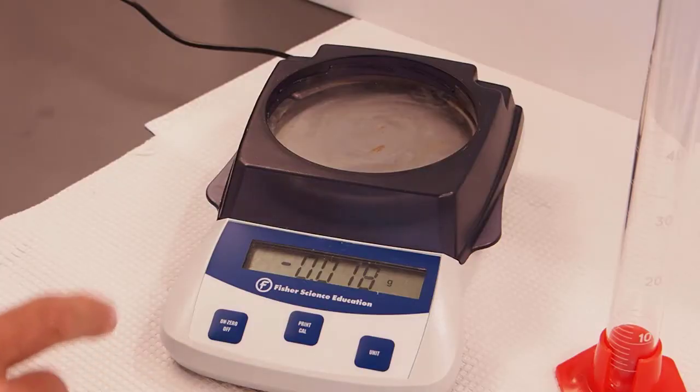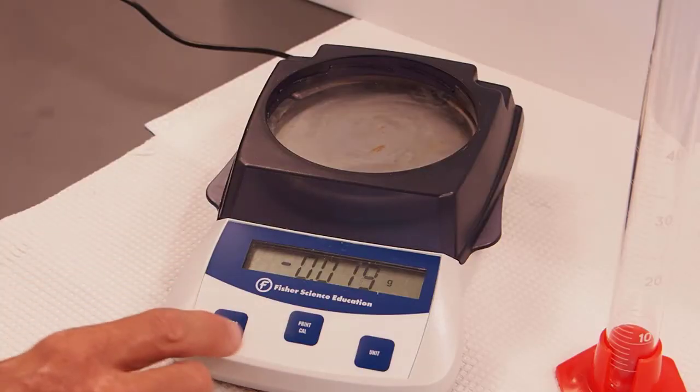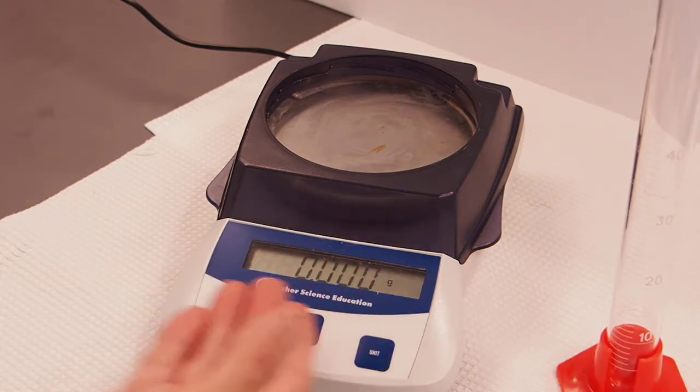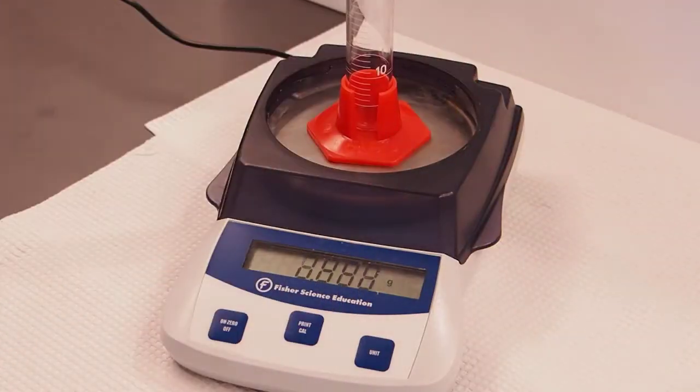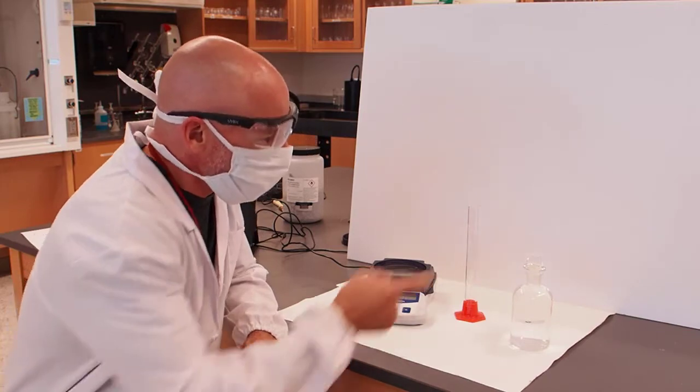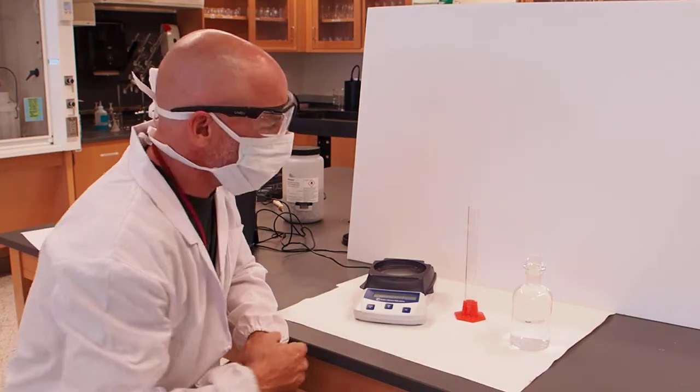So I'm going to go ahead and tare the balance so it starts at 0. There we've got the tared balance with a 0 mass. I'm going to weigh the graduated cylinder. We're going to record this mass: 64.804 grams. So now I'm going to go ahead and add the liquid to the graduated cylinder.